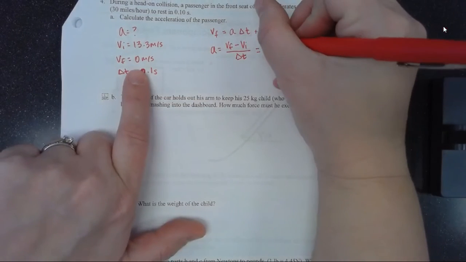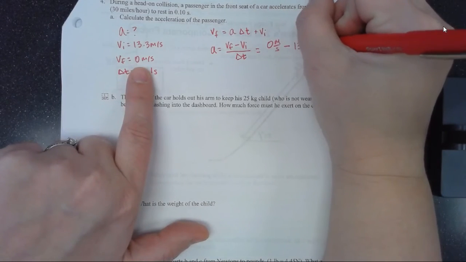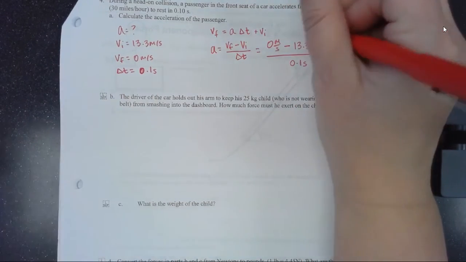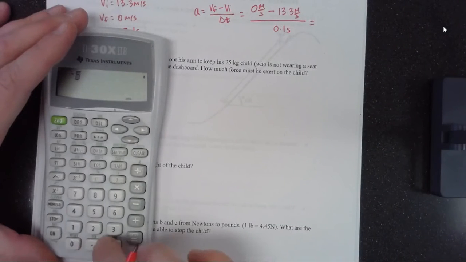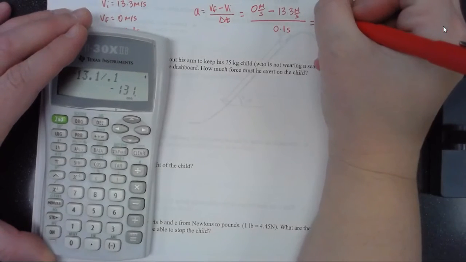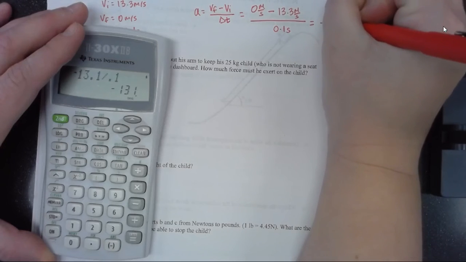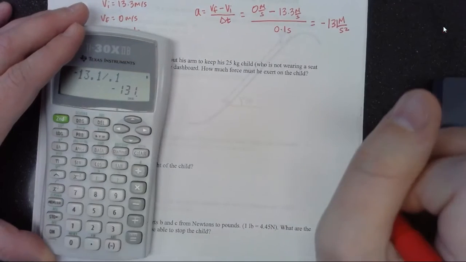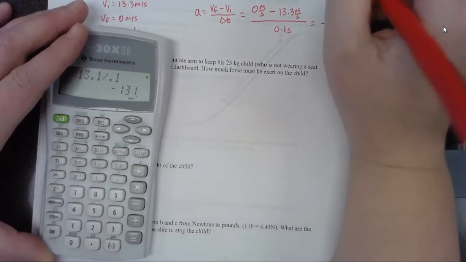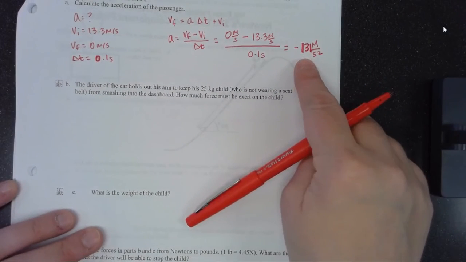Our final velocity is 0 meters per second. Our initial velocity was 13.3 meters per second. We're going to divide that by 0.1 seconds. So if I have minus 13.1 divided by 0.1, then I end up with an acceleration of minus 131 meters per second squared. That seems pretty abrupt. Every second, the velocity was changing by 131 meters per second.